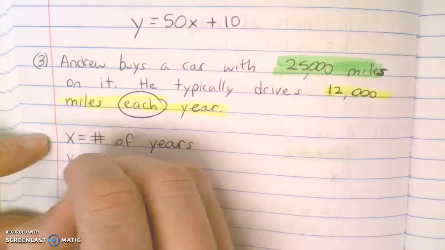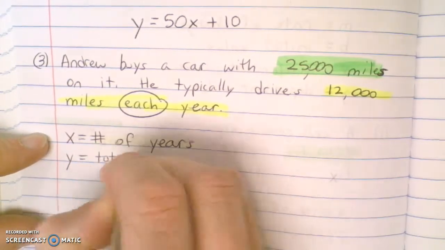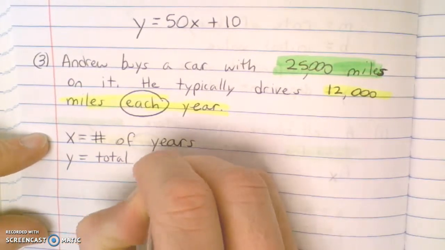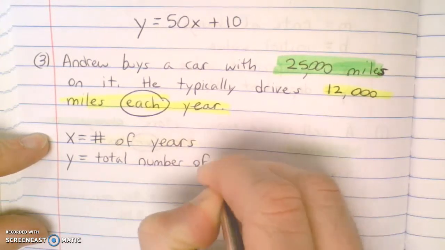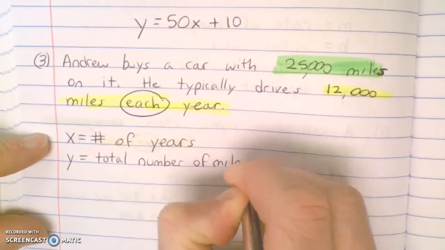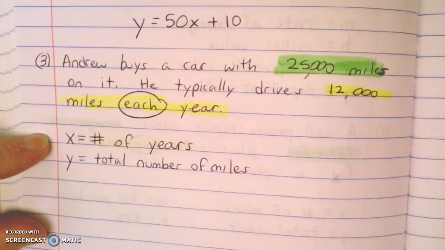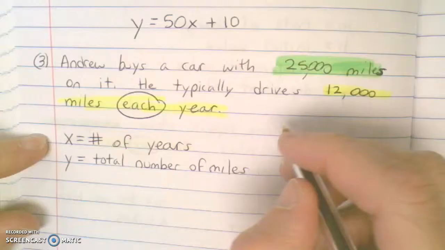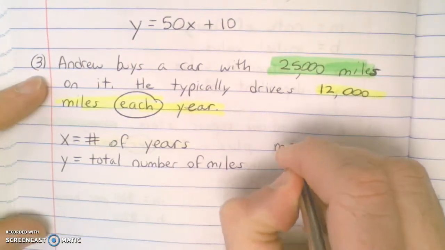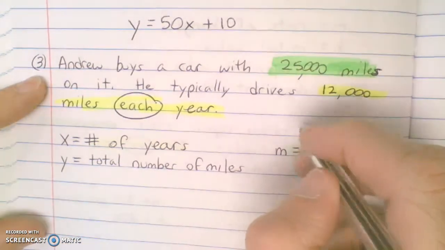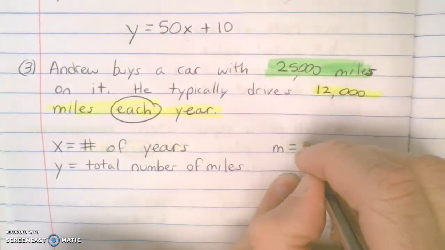And Y is the total number of miles. So the total miles on the car. So my slope, that's the one that goes with each or per. So that's 12,000 miles per each year.